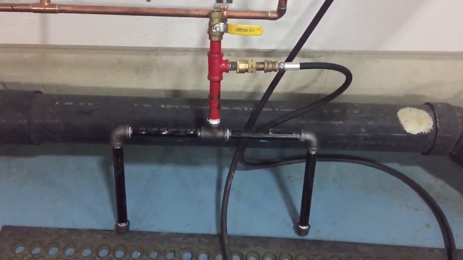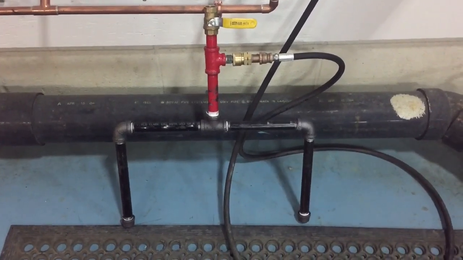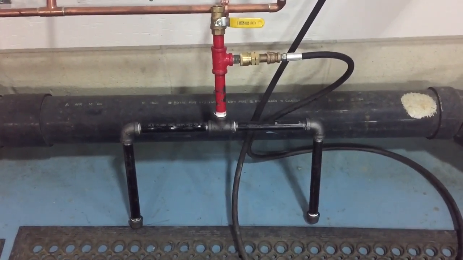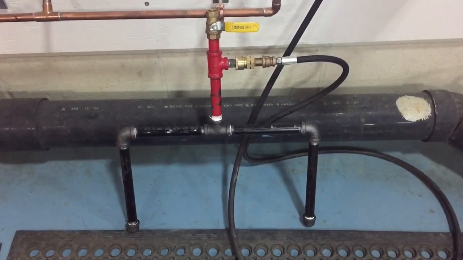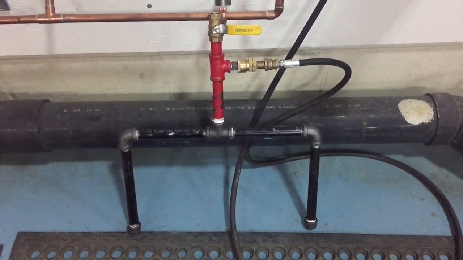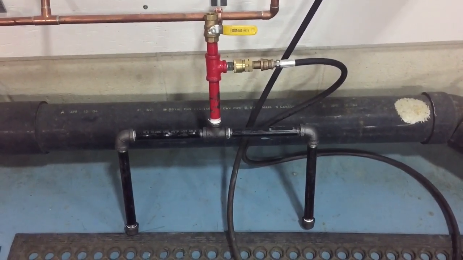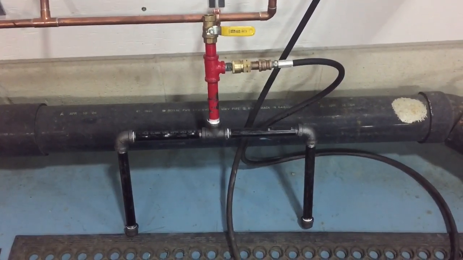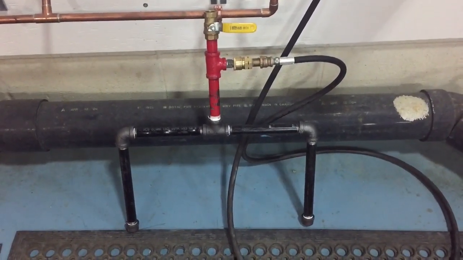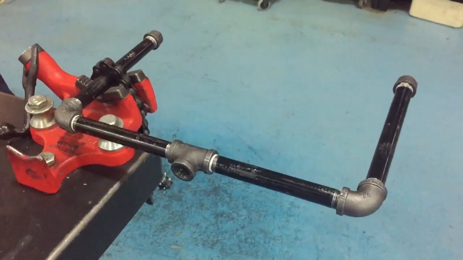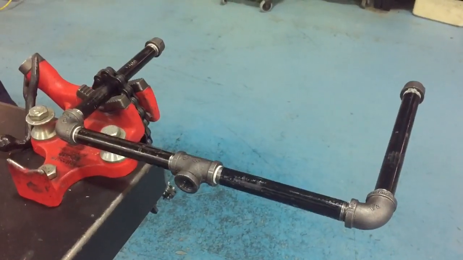Not all piping, depends on what it's rated for, depends on what the maximum working pressure is going to be, but we've just decided in this situation we're going to go to 100 psi. So it looks like all of our fittings have held and all of our threaded joints have held, so we're good to go. Right, so our last step is going to be to disassemble everything, take the fittings off.